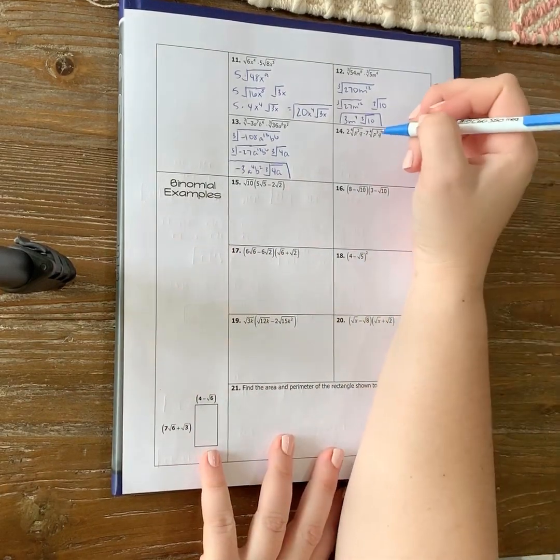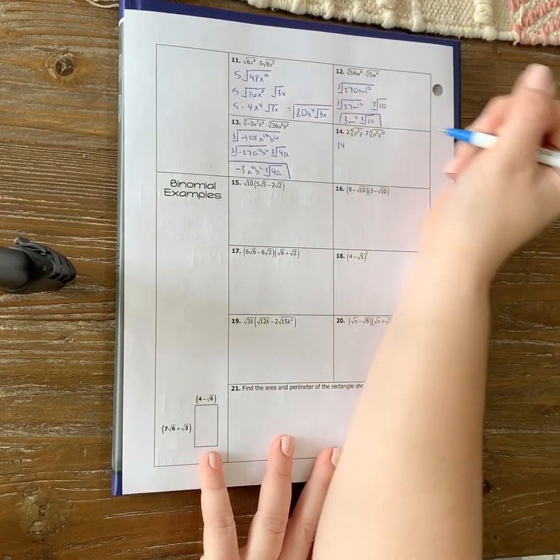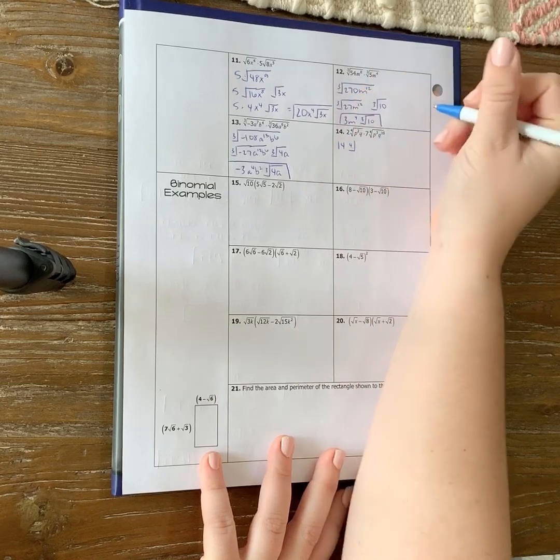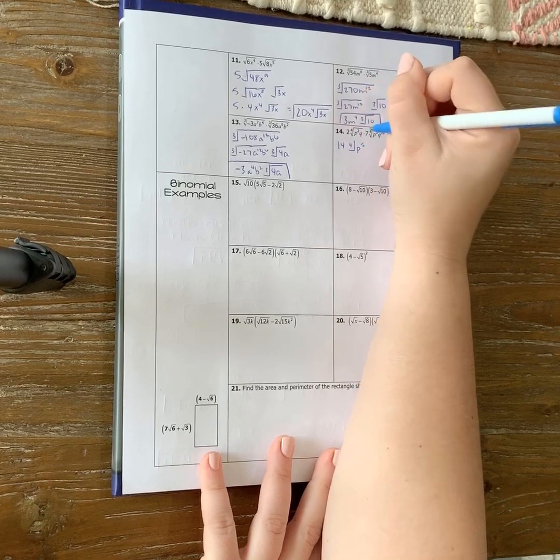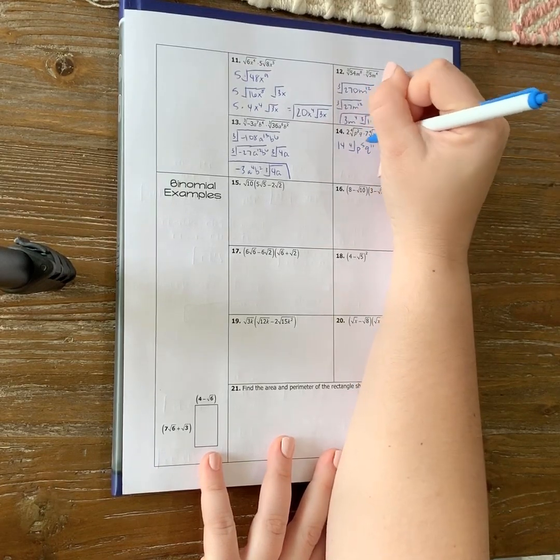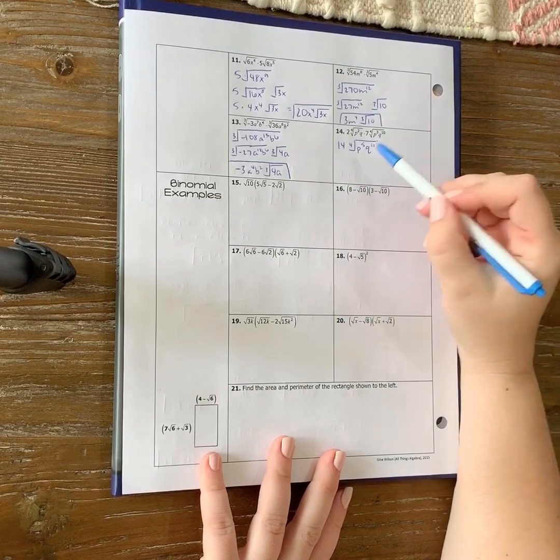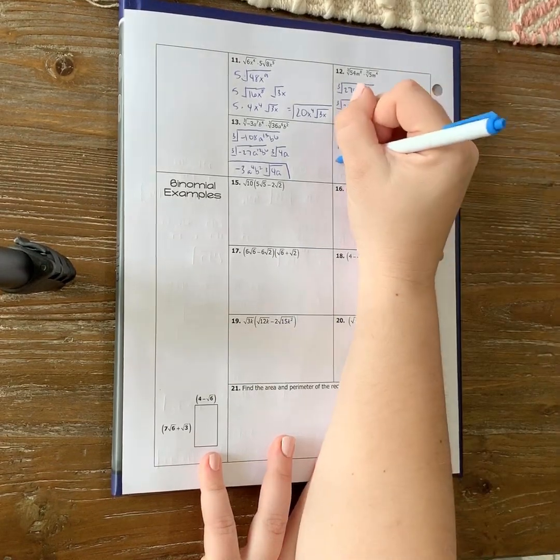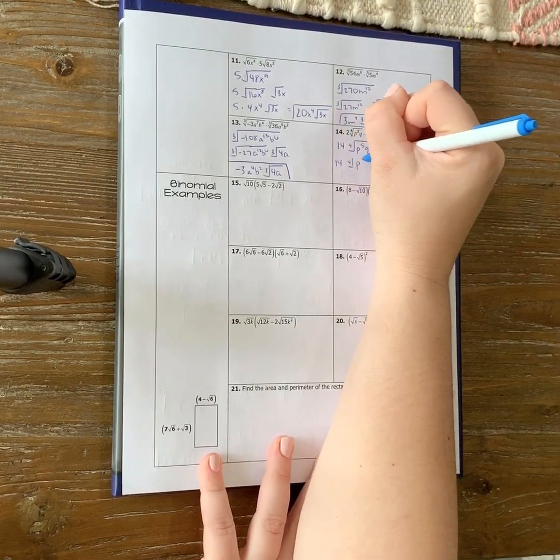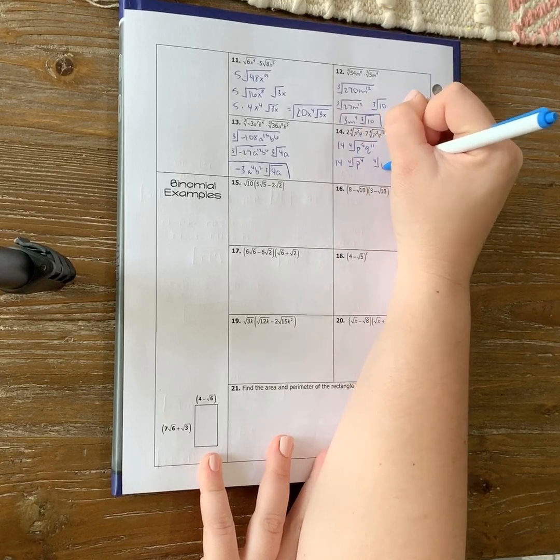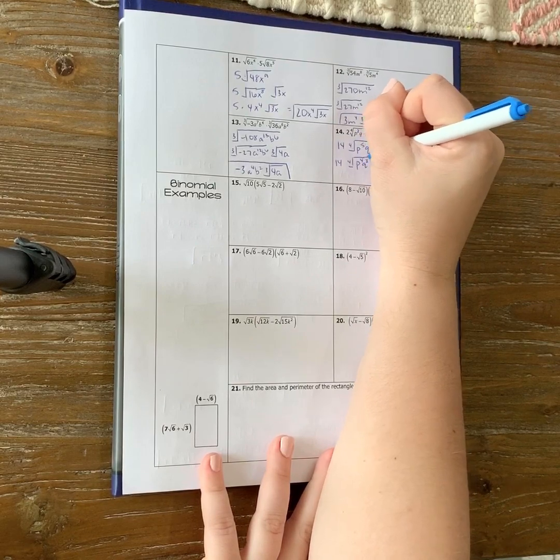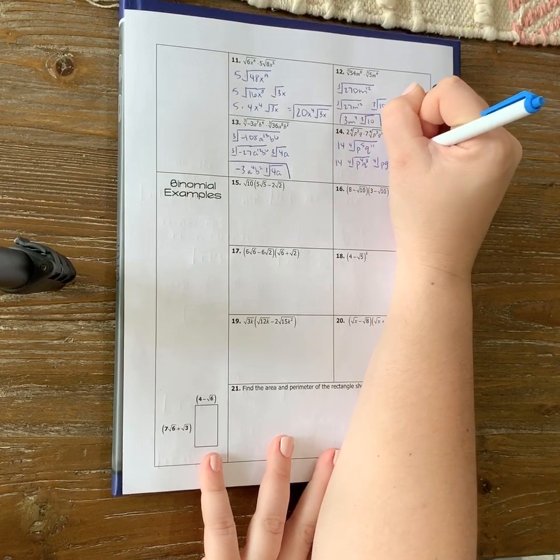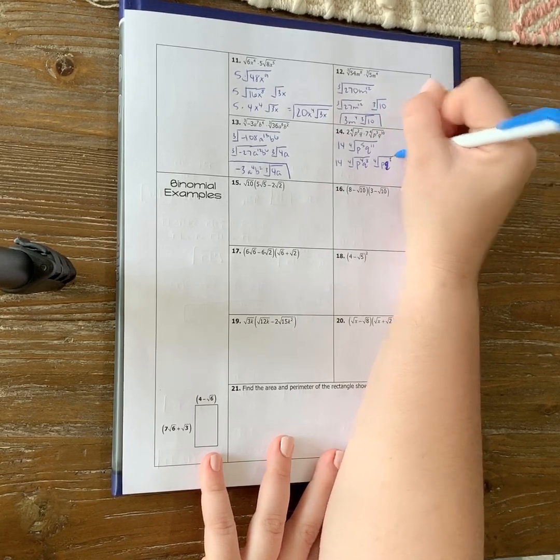Okay, 14. 2 times 7 is 14. Fourth roots, we have P squared and P to the 3rd is P to the 5th. Q and Q to the 10th is Q to the 11th. 5 does not divide by 4. So we have P to the 4th and P. 11 does not divide by 4. So we have Q to the 8th. And, whoops, I wrote a G instead of a Q. Q to the 3rd.